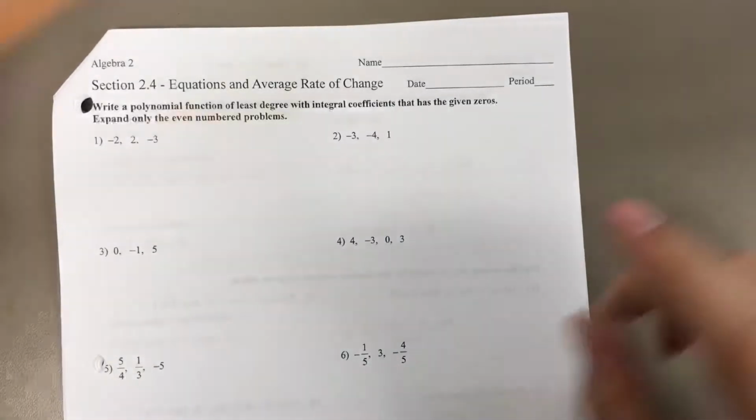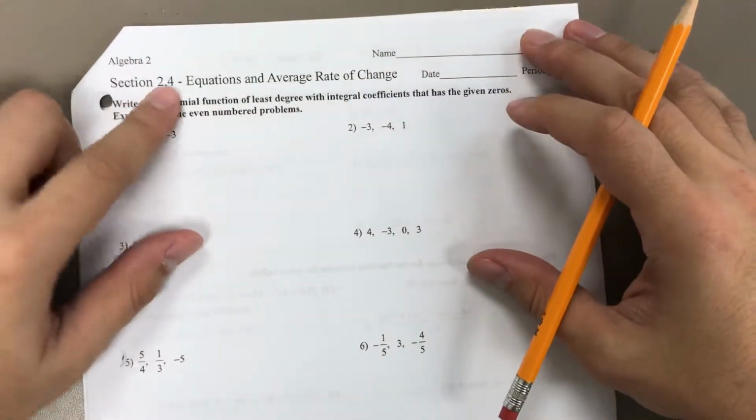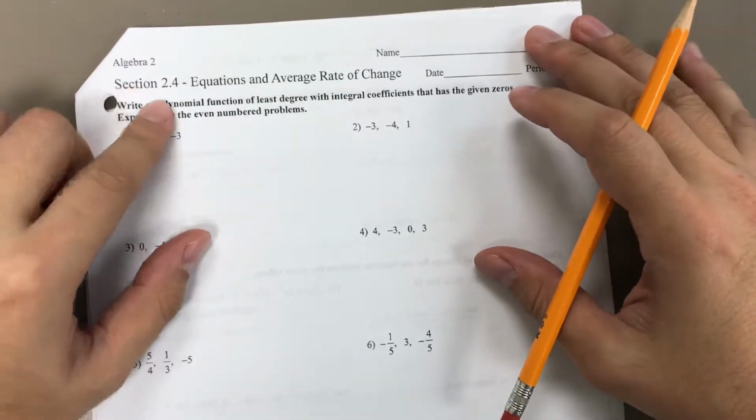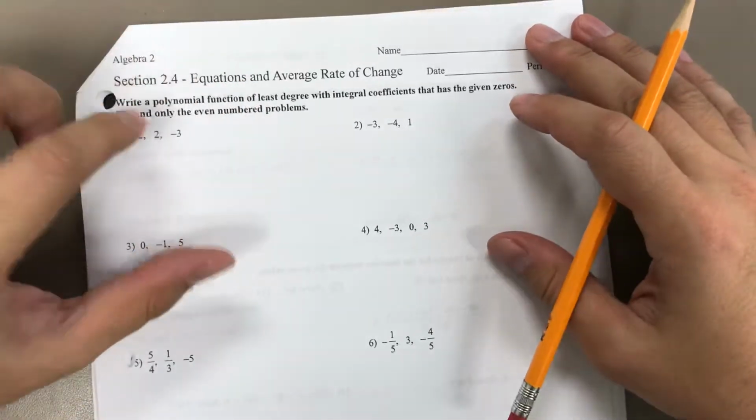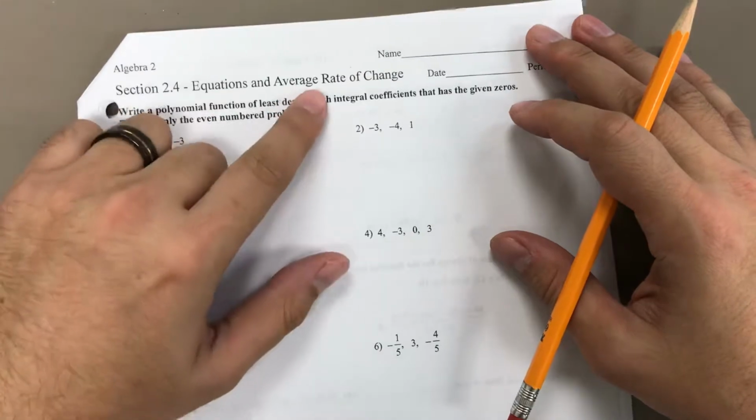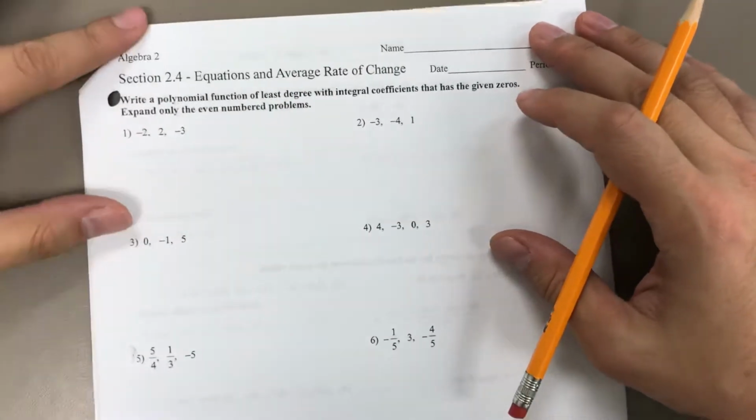Hey, what's up? It's your old pal, Mr. Cook, and we're going to work on the 2.4 worksheet from the packet. This is on putting together polynomial equations and also finding the average rate of change.